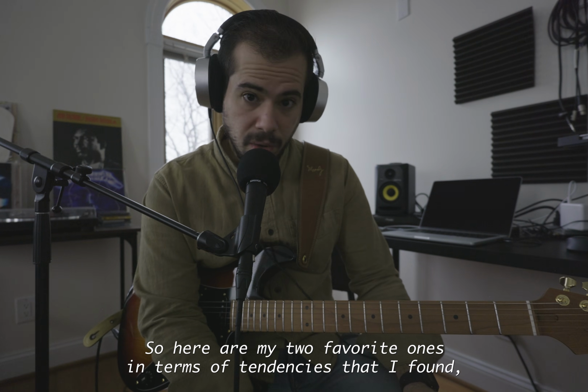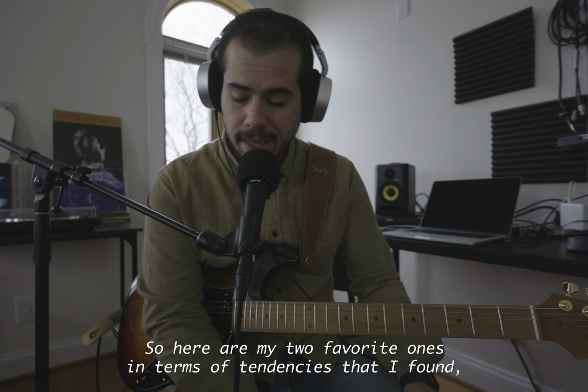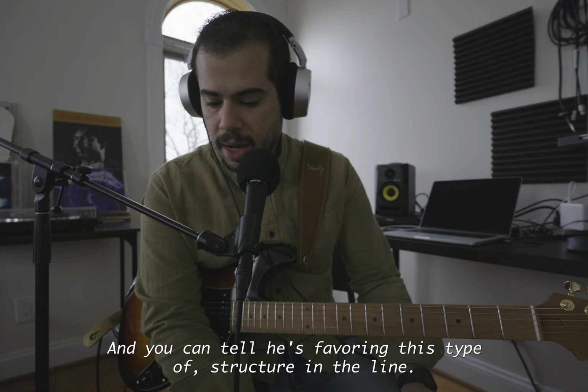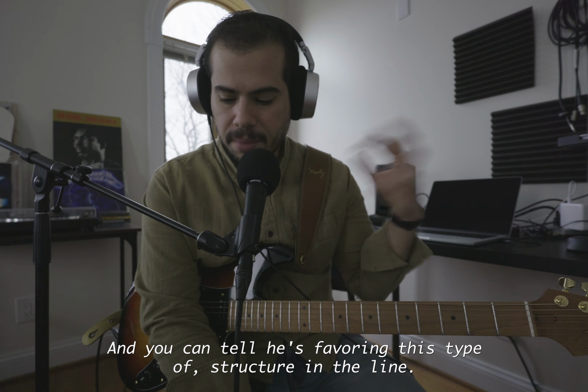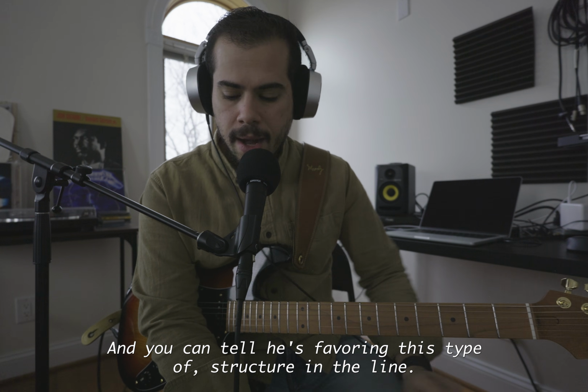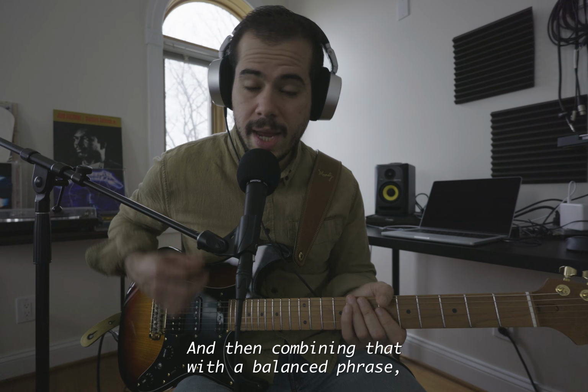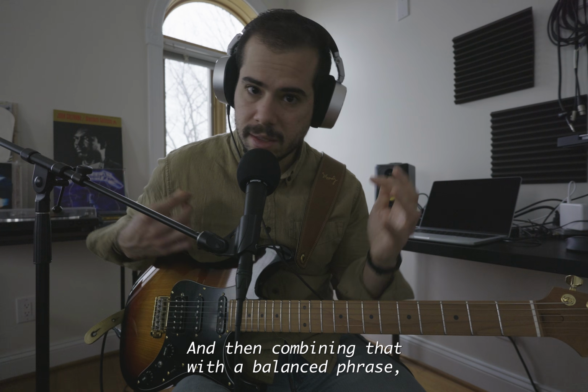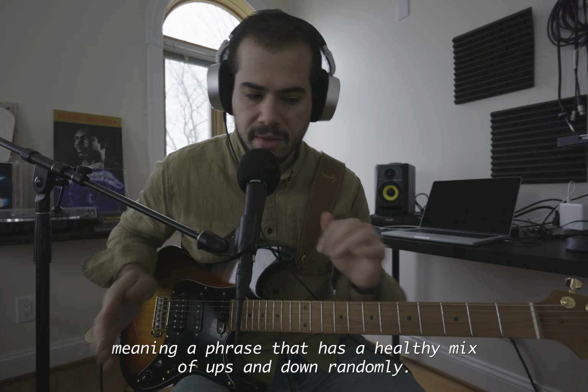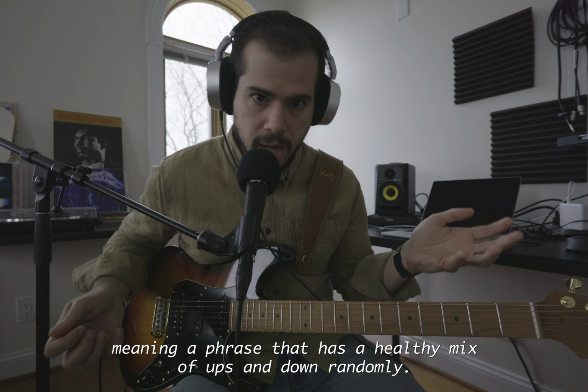Okay, so here are my two favorite ones in terms of tendencies that I found him doing a lot, and you can tell he's favoring this type of structure in the line. It is going up a lot, right? And then combining that with a balanced phrase, meaning a phrase that has a healthy mix of ups and downs randomly.